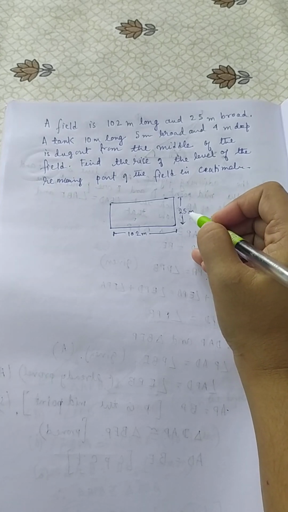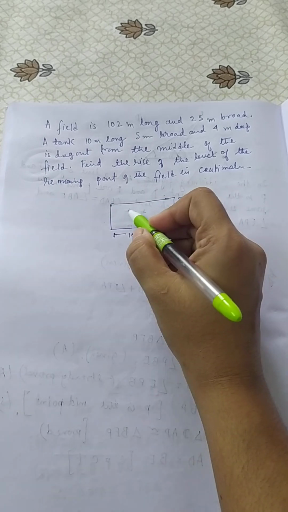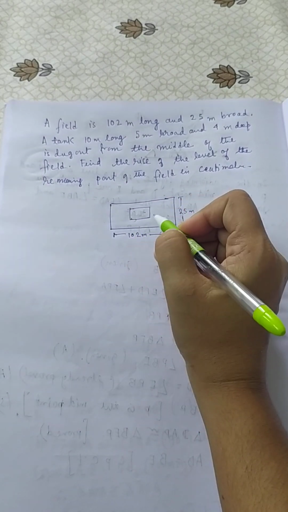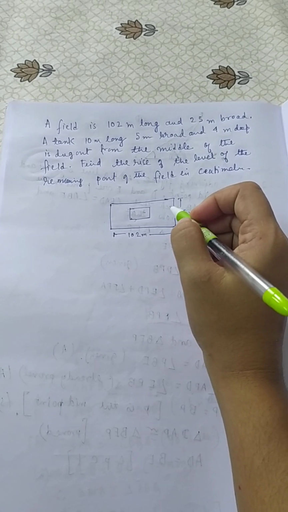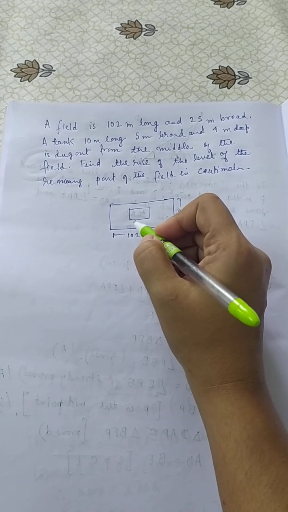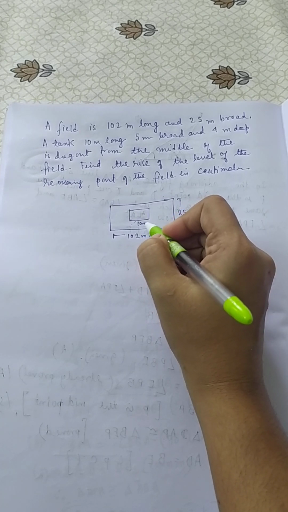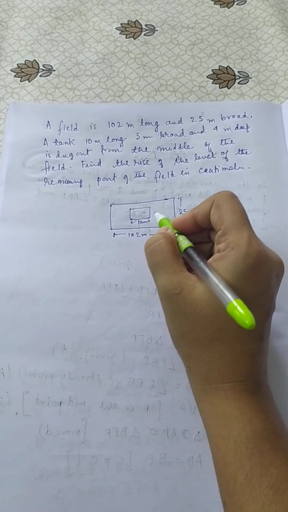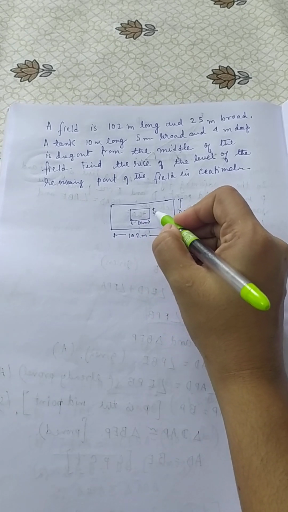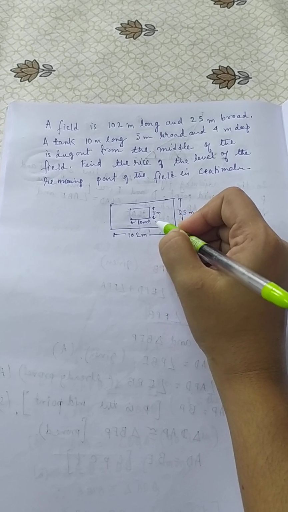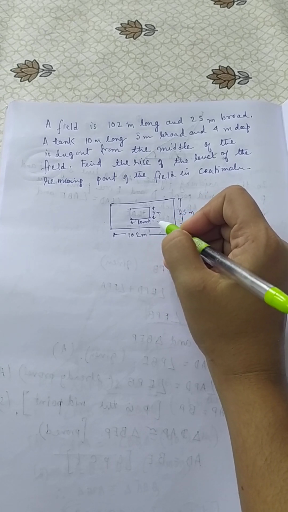Now in the middle of this field one tank is dug whose dimension is given. We cannot show here the height or depth, but we can obviously show the length, which is 10 meter, and 5 meter of breadth, and it is 4 meter deep.